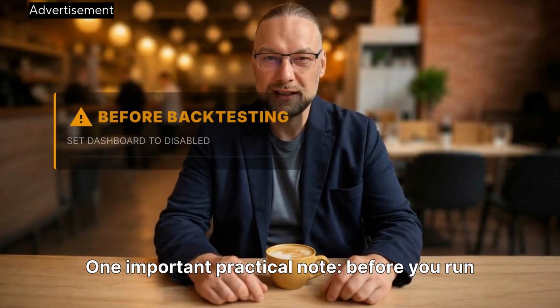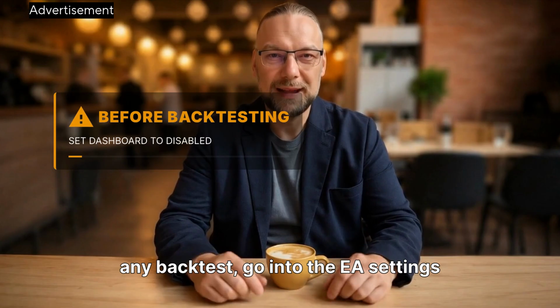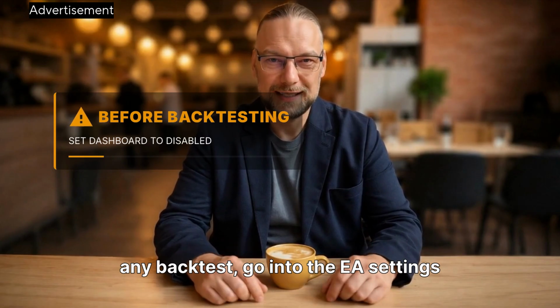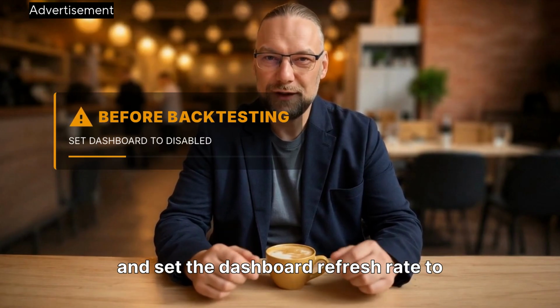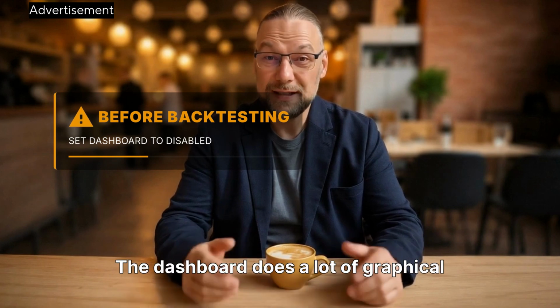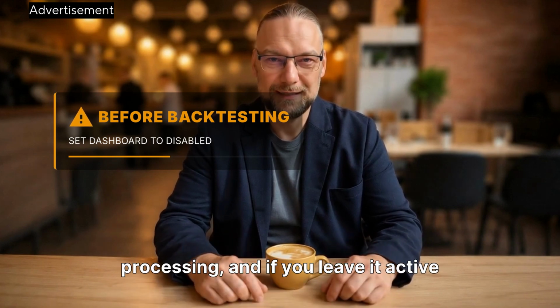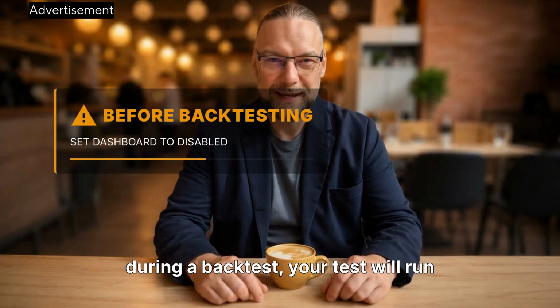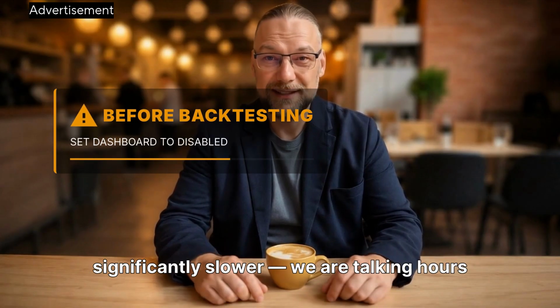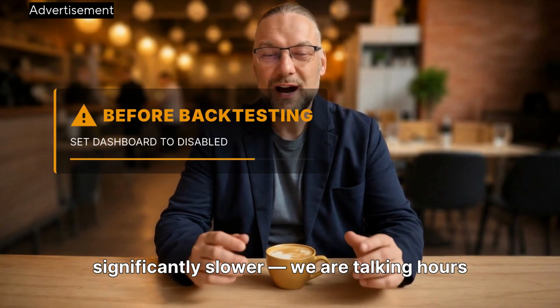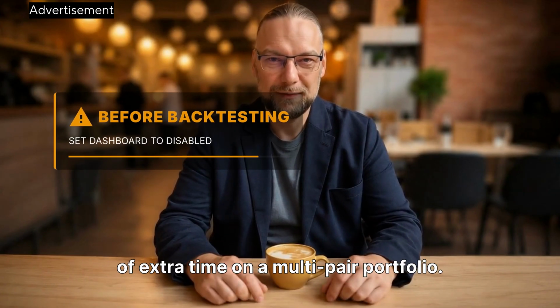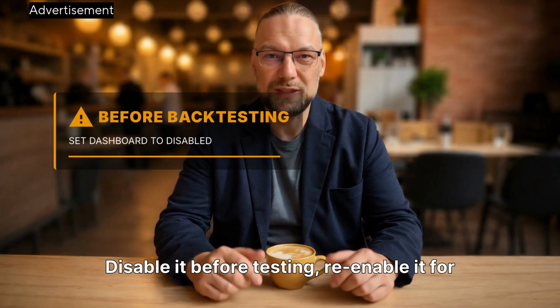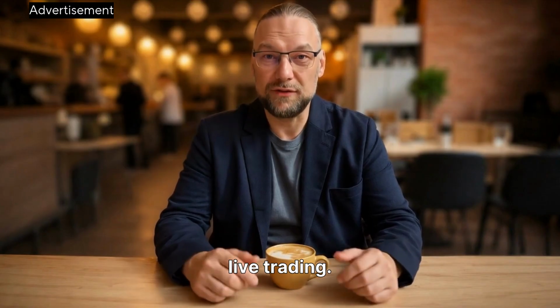One important practical note. Before you run any backtest, go into the EA settings and set the dashboard refresh rate to disabled. The dashboard does a lot of graphical processing, and if you leave it active during a backtest, your test will run significantly slower. We are talking hours of extra time on a multi-pair portfolio. Disable it before testing, re-enable it for live trading.